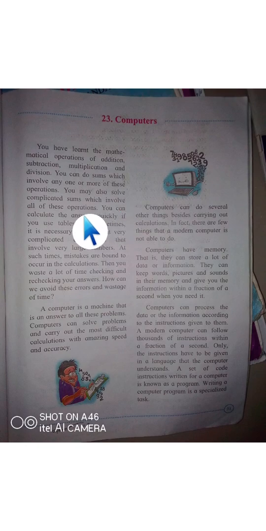Some kinds of sums have all of these operations, means they have additions, subtractions, multiplication, division, all of them in one sum. You can calculate the answers quickly if you use tables. If you know tables, you can solve these kinds of sums easily.